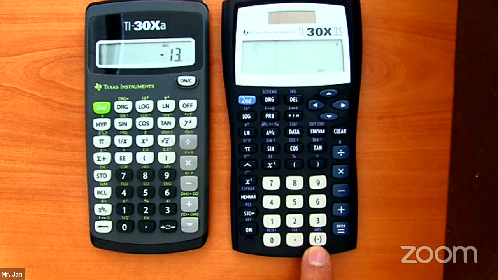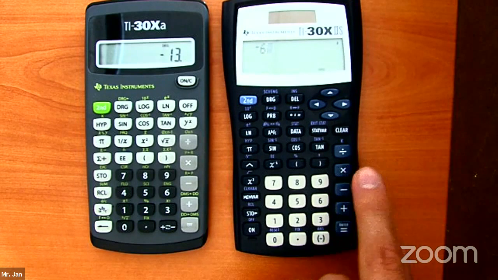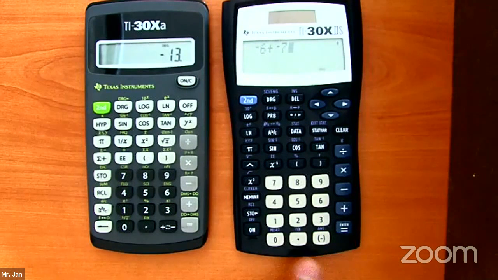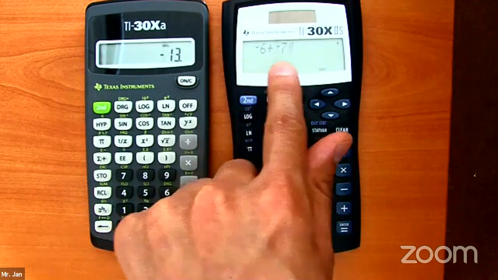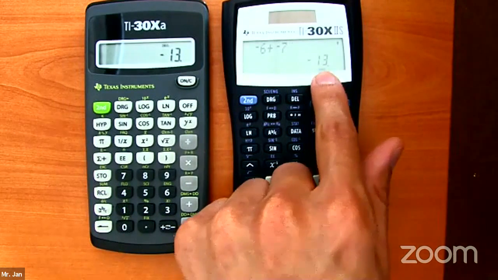So this time you type the negative sign first. -6 and plus -7. Did you see this? It's telling you -6 plus -7, and when you hit enter, it tells you the result. It's -13.